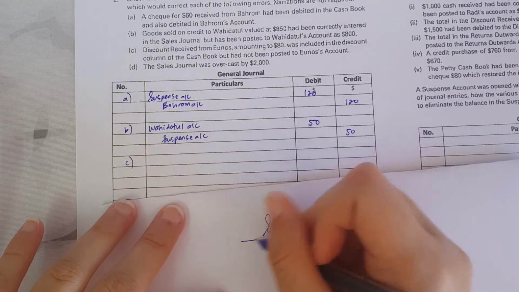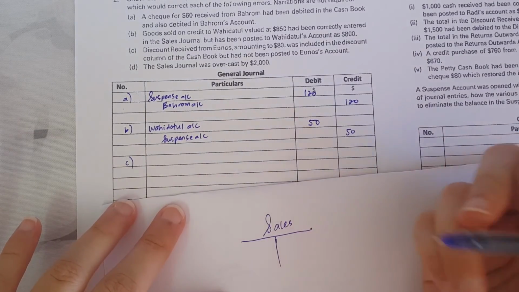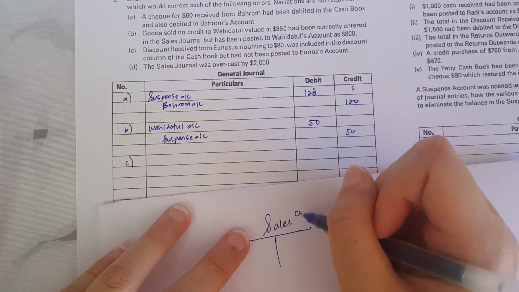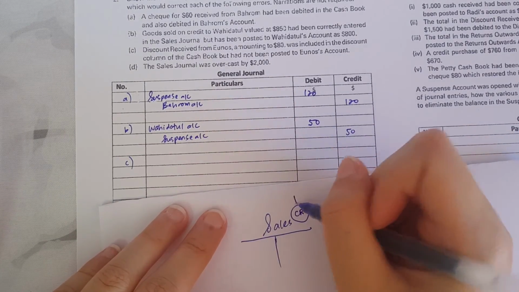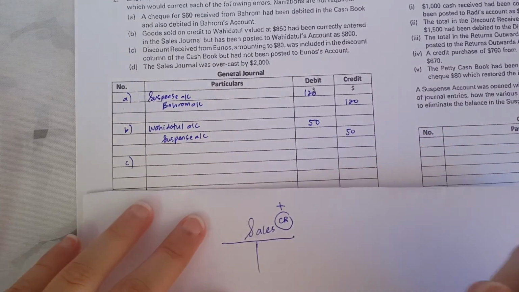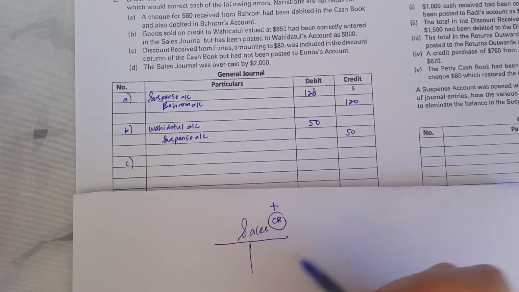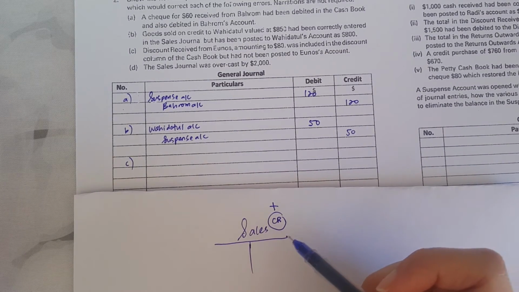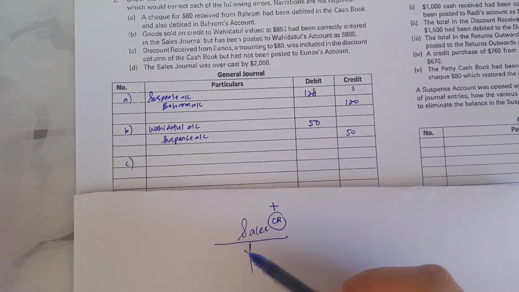Now sales is a revenue account, so the normal balance is the credit. Normally when we have a sale, it will always be on the credit. So now it's telling you that we have to reduce the sales by 2,000.